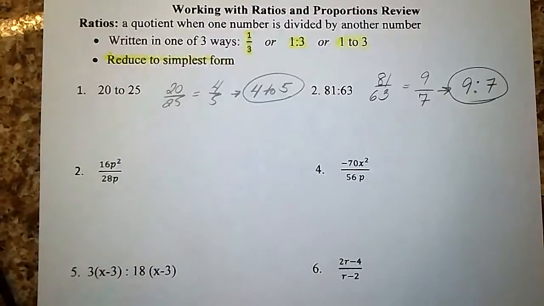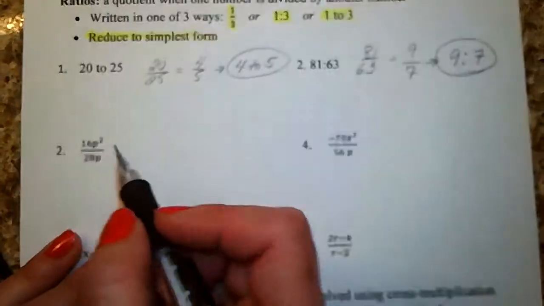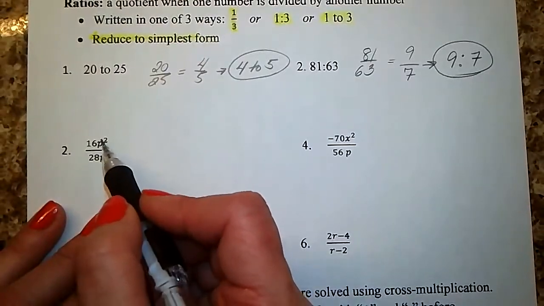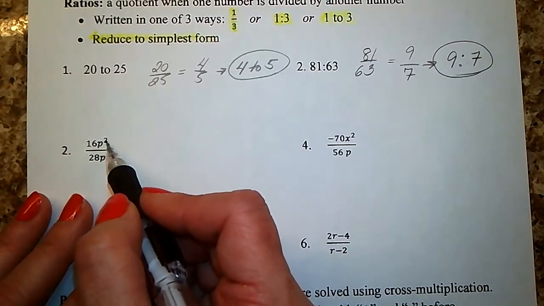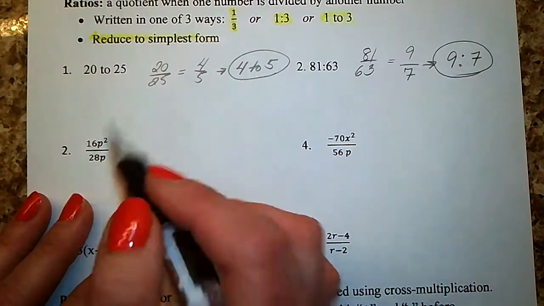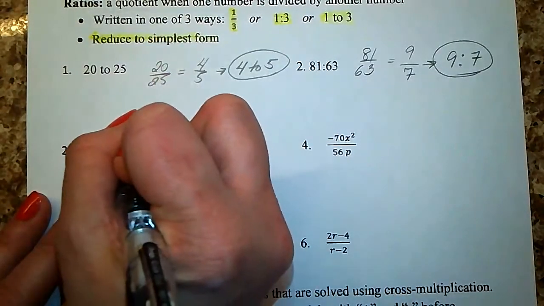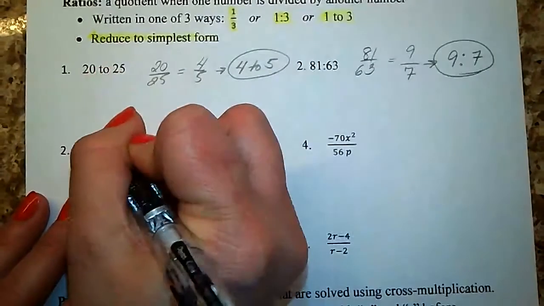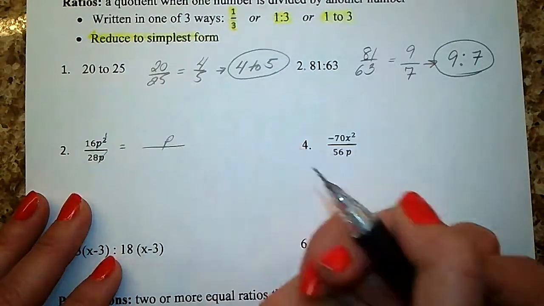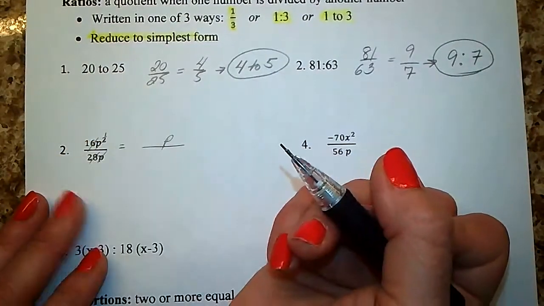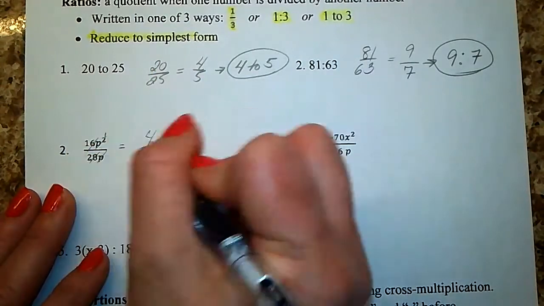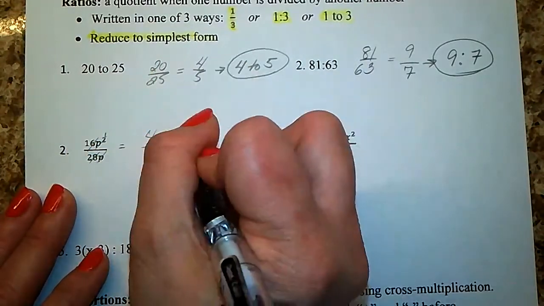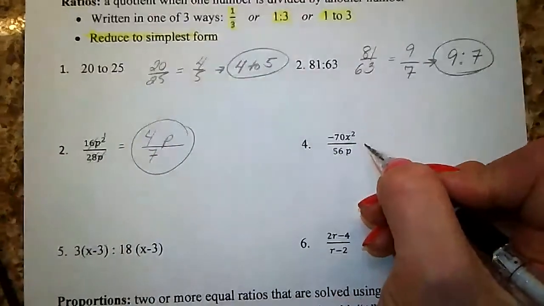The next one has some variables in it. If you recall, you can divide variables by subtracting the exponents. I have 2 up top and 1 down the bottom. So 2 take away 1 means there's 1 left. That means in my answer, I'm going to have 1 p left. Again, I'm going to have 1 left up top. And 4 goes into both 16 and 28. 4 goes into 16 4 times, and 4 goes into 28 7 times. And that's our answer.